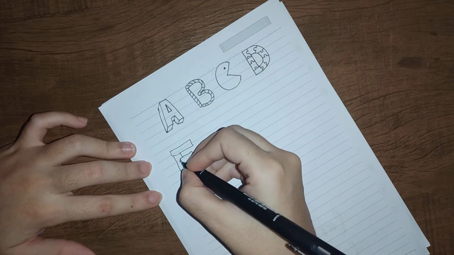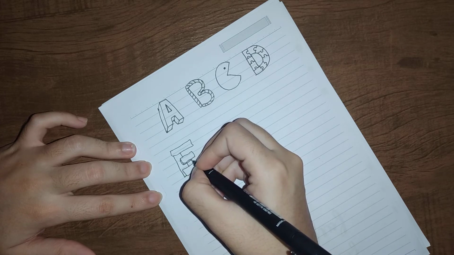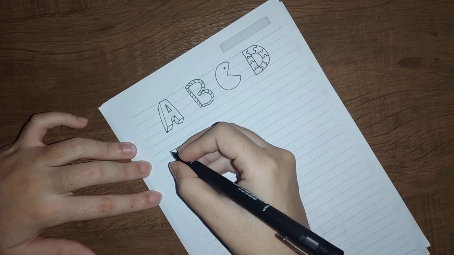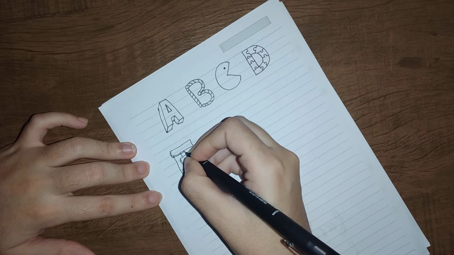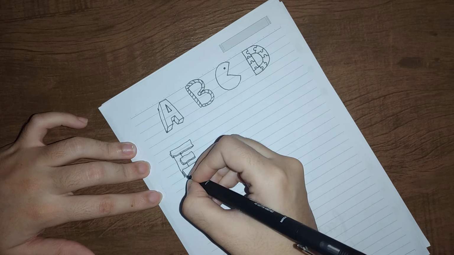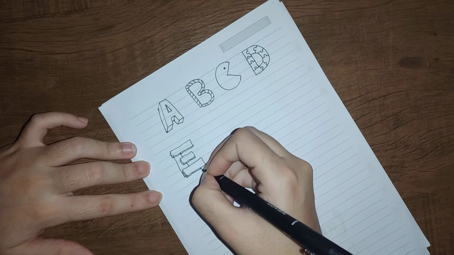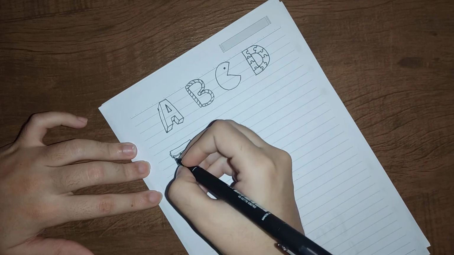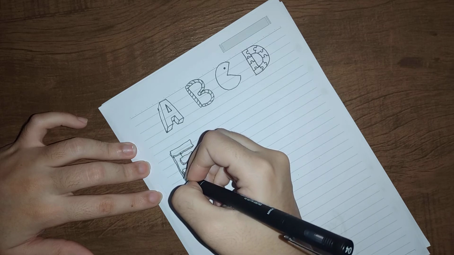So I'm gonna give it some dimension, like if it was a 3D piece, similar to what I did with the A, just with a very irregular shape, and it starts taking place.